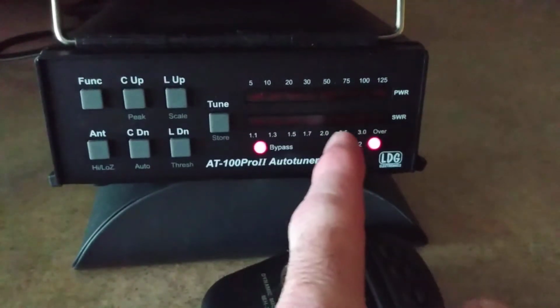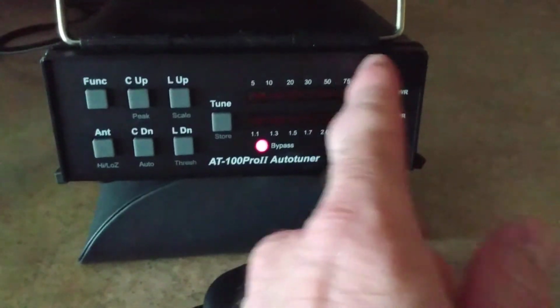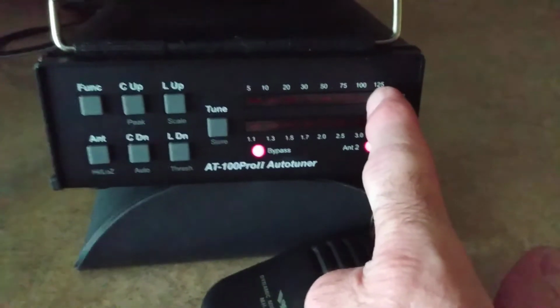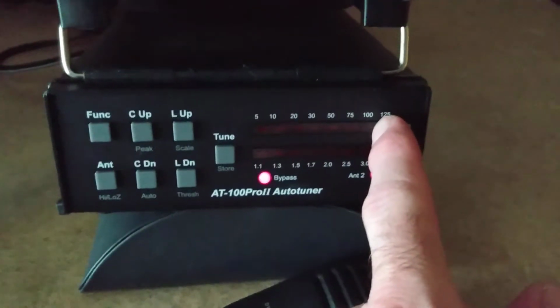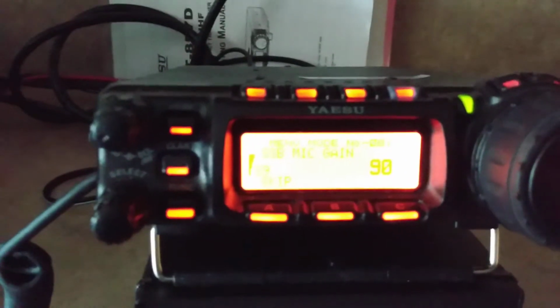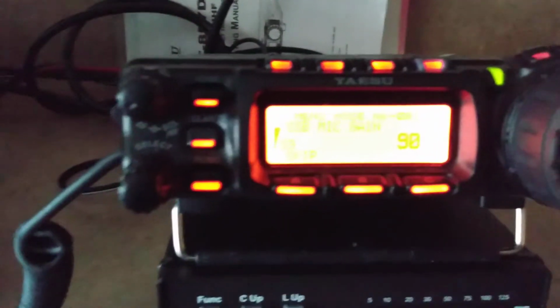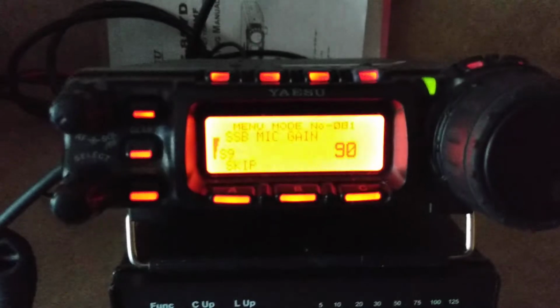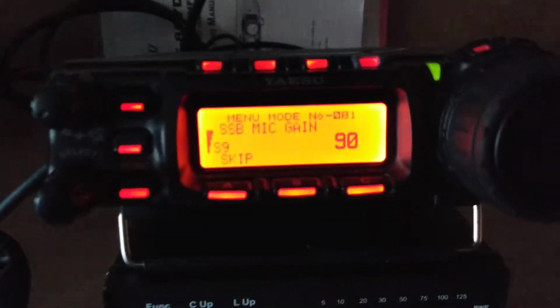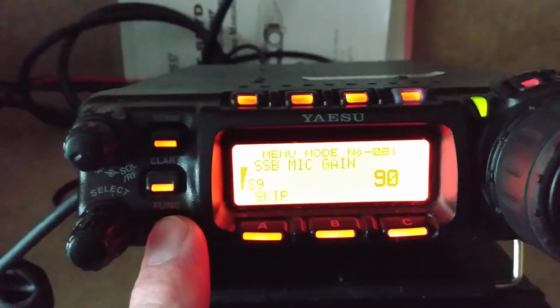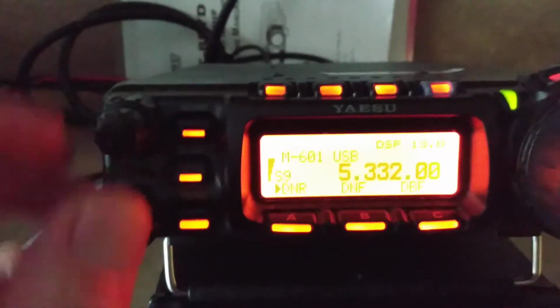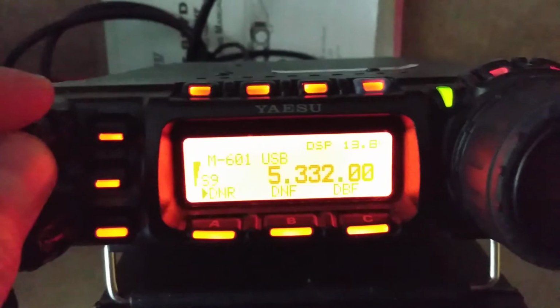I do notice that the power meter, when I'm speaking on it, does not go much past 100. So I know that my audio is driving to a peak of 100. So I'm not too worried about 90 being right. We're probably all right with 95 or even 100. Let's face it, how many of us actually turn down their SSB mic gain? But anyway, you get the point. If I push on this button for another couple seconds, it goes back to normal operation, and I can listen to the fine noises of channel 1.